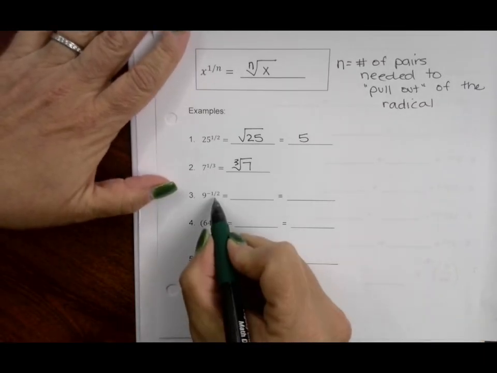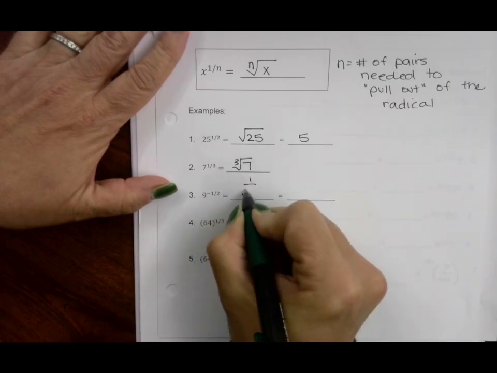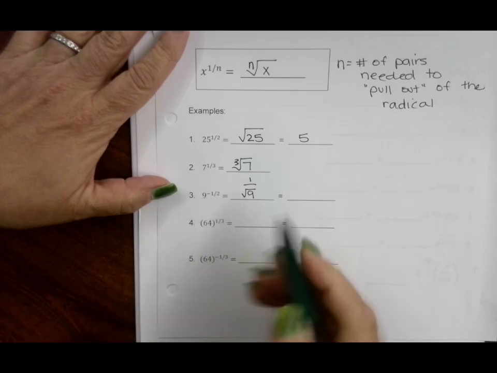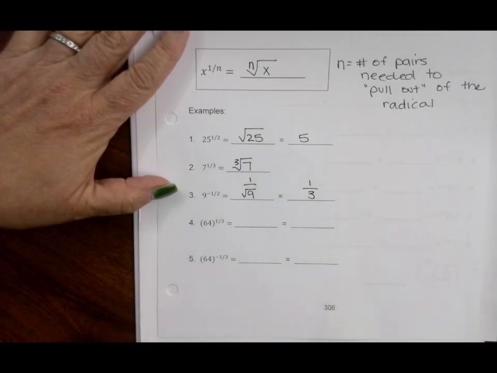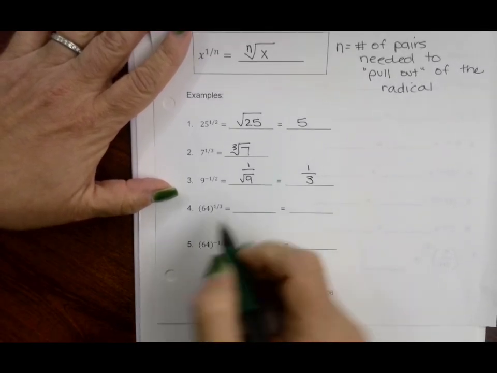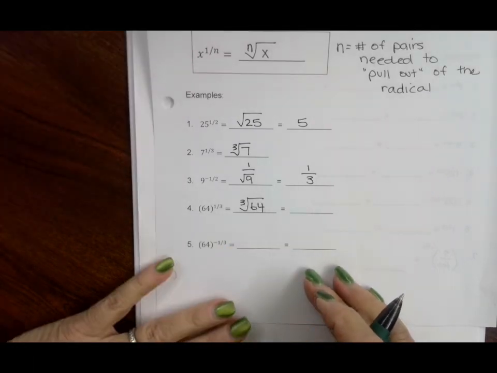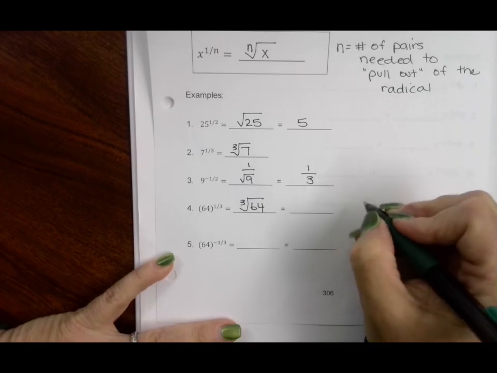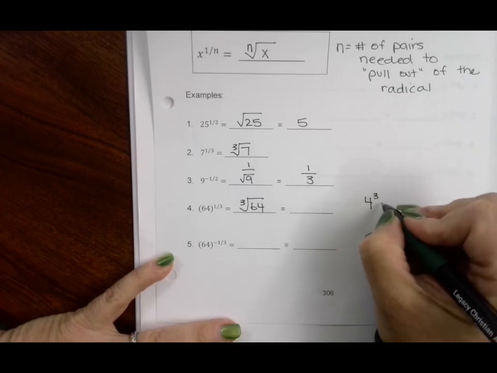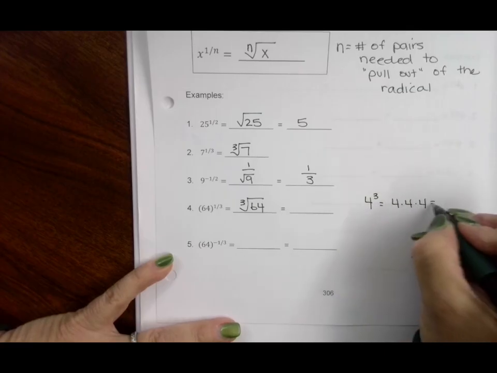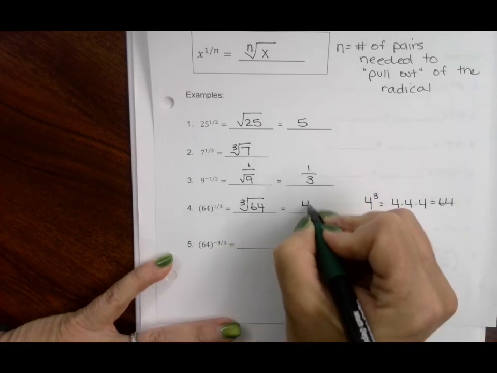Now, when I have a negative exponent, I'm still going to follow my negative exponent rules. So this becomes 1 over the square root of 9. Because this is negative, it has to move to the denominator, and because it's a 1/2, it's the square root. When I simplify this, I get 1 over 3. Okay, this becomes the cubed root of 64. If you remember in the prereq lesson, I said you've got to know some of these numbers. One of them would be 4 cubed, which is 4 times 4 times 4, and this equals 64. So when I solve this, I end up with 4.